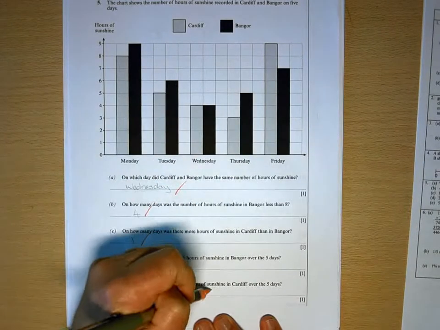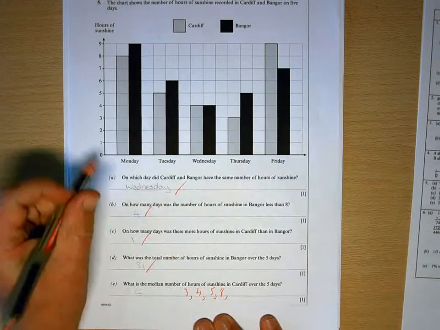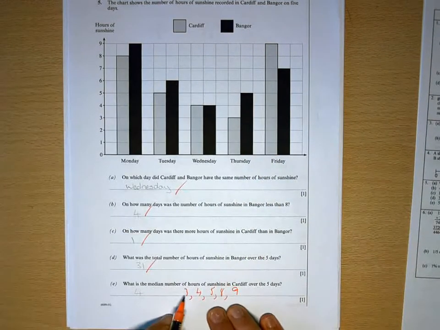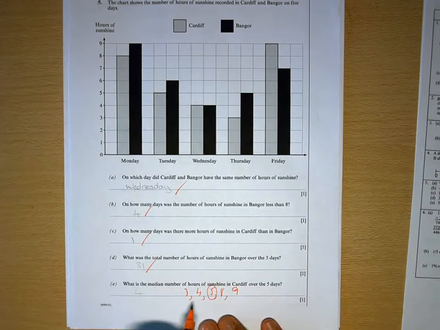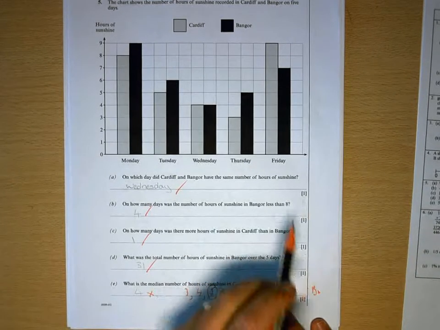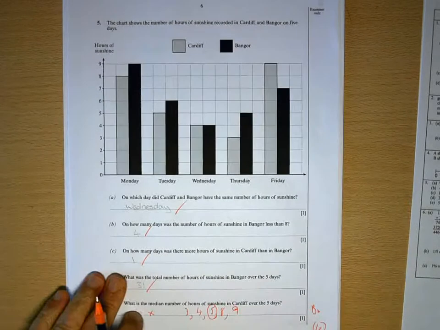Then next we've got 5. Then we've got 8. And then on Friday, which is the best, we've got 9. So the middle value there is 5. Okay, so the median isn't 4, it's 5. So you're going to lose the mark there. You get all the others, 1, 2, 3, 4. So one little slip there.